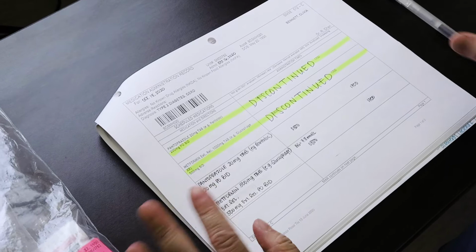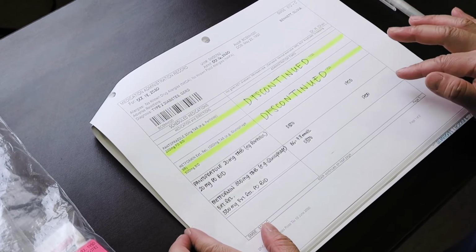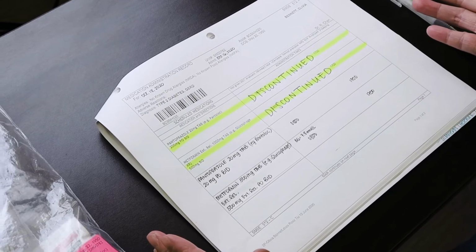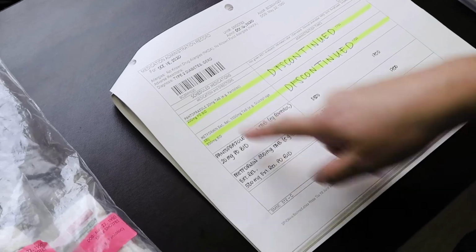So now that we have found all the errors and we've discontinued the medications accordingly and we've retranscribed them, now we can start our 3 checks. So let's start with Pantoprazole.